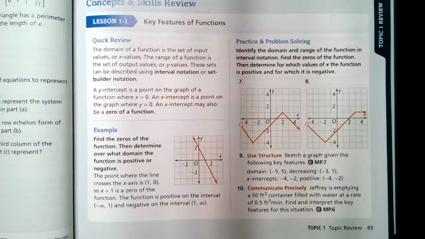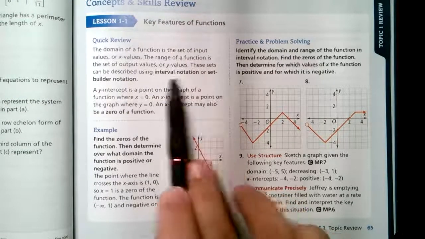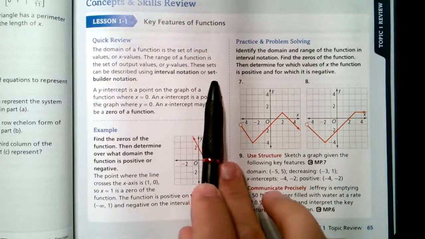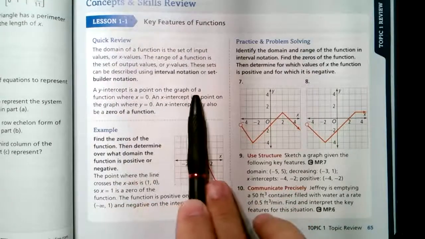Set builder notation was a little more involved. That's the one with the curly brackets. You know, x is a real number such that, it was a little more elaborate. But make sure you know what each one of those are. Look back in lesson 1.1 if you forgot.